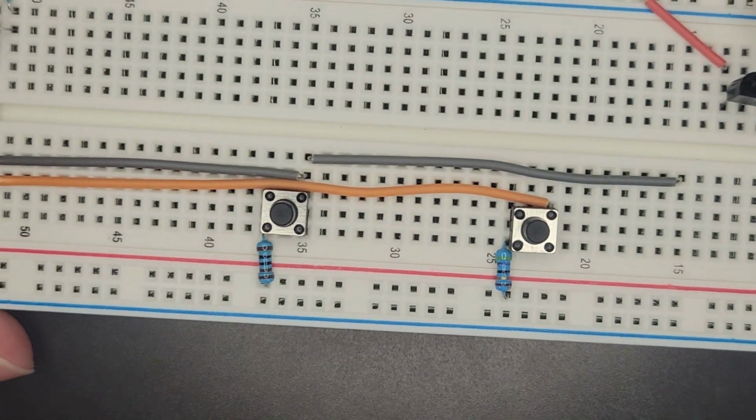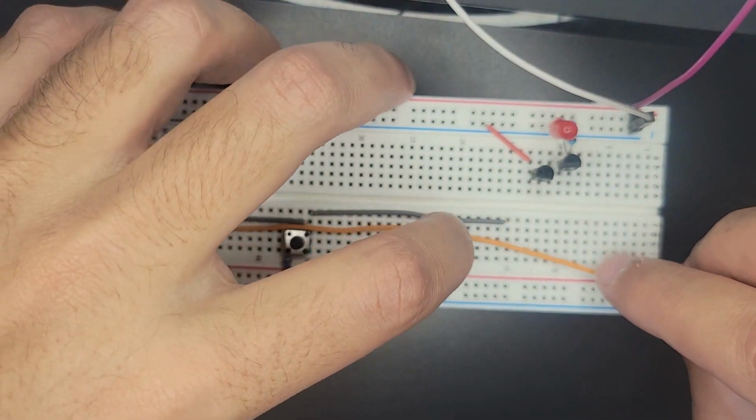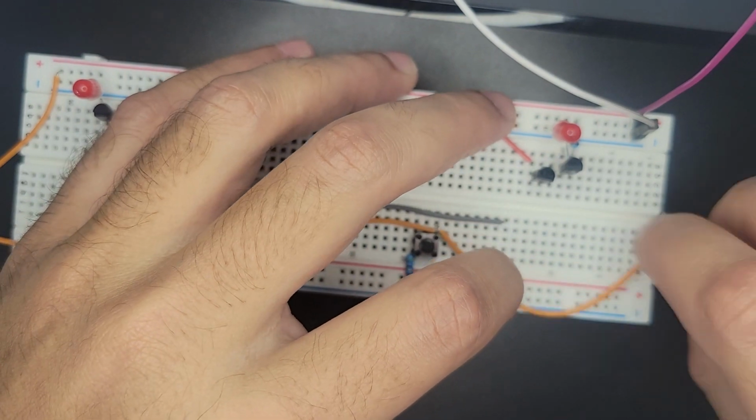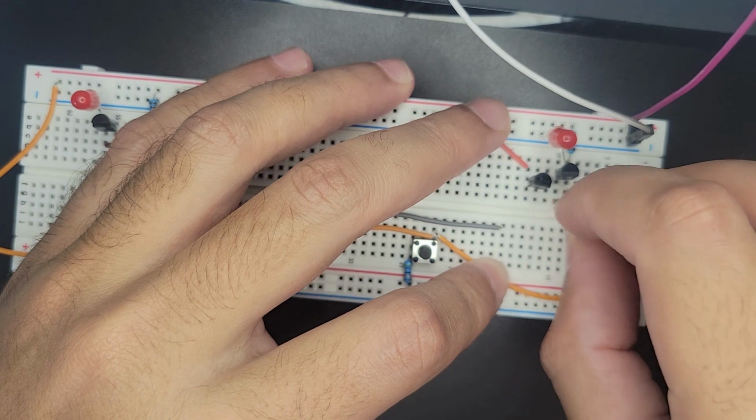And then now what we need to do is connect our buttons. So I'll just use the orange. At least it's clear on who's who. So we can tidy it up later. So this will go into A's base.